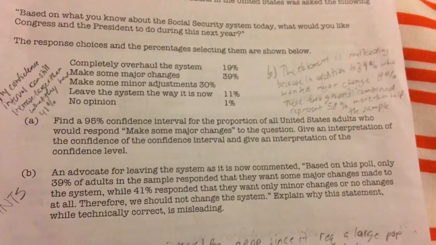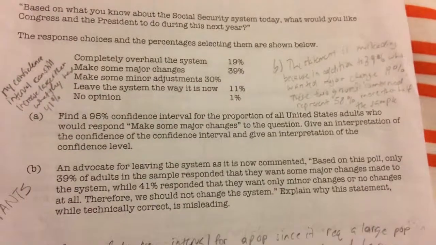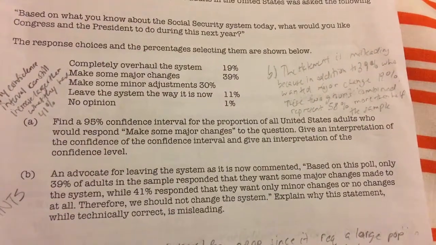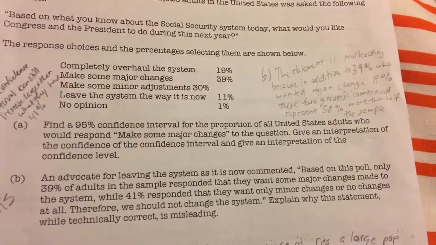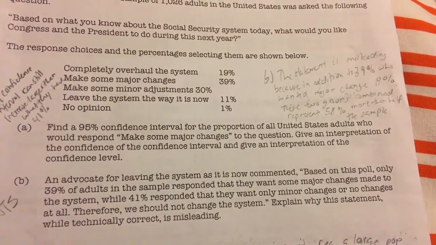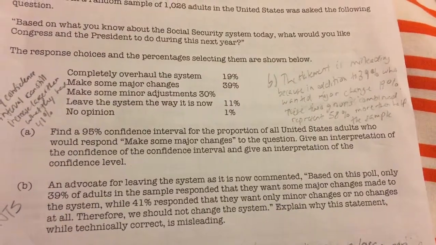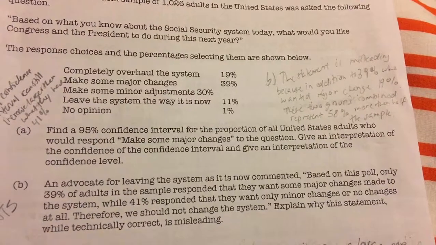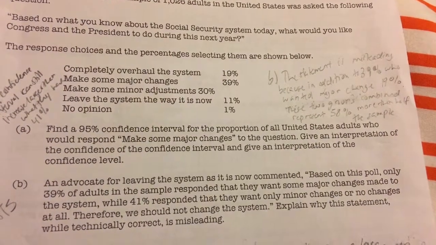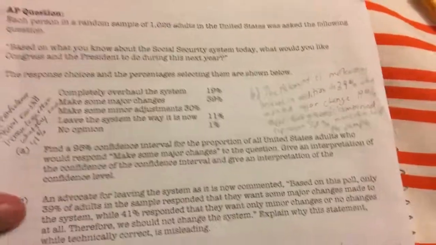An advocate for leaving the system as it is now commented, based on this poll, only 39% of adults in the sample responded that they want some major changes made to the system, while 41% responded that they want only minor changes or no changes at all. Therefore, we should not change the system. Explain why this statement, while technically correct, is misleading.